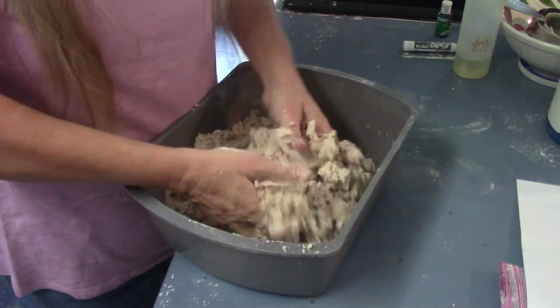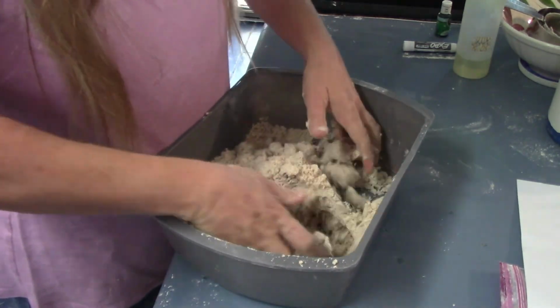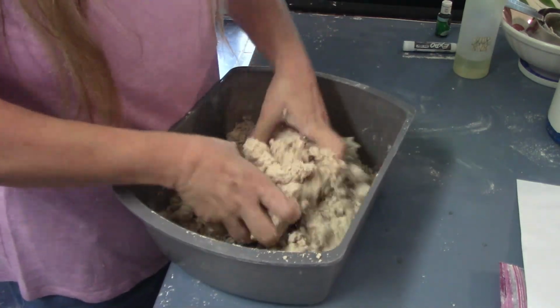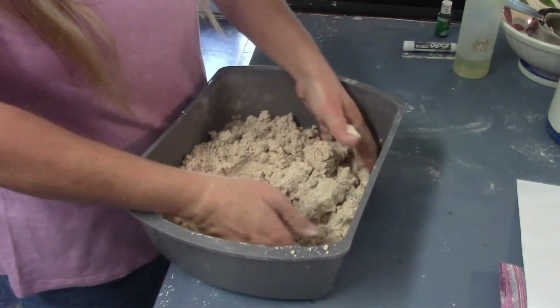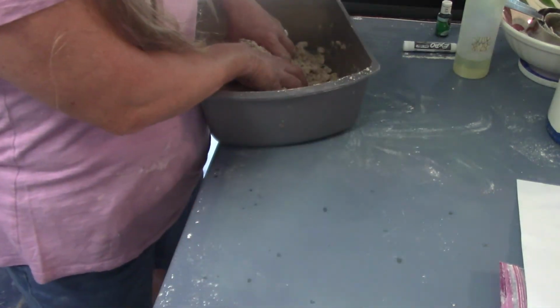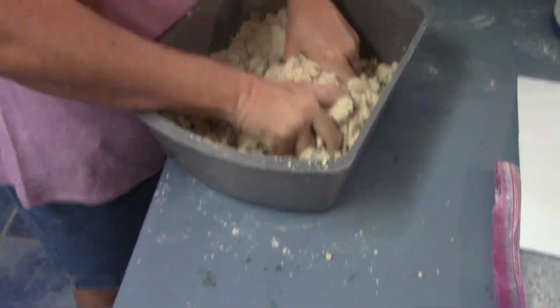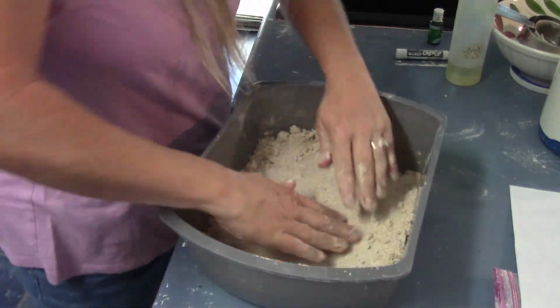Store this in a Ziploc baggie. It will last for weeks. And that is if the kids don't get it all over the place. This might be an activity you want them, once they've made it, to take outside, because, I mean, look at my counter. That's me being careful. This moon sand will get everywhere. So let me just show you some of the properties of moon sand.